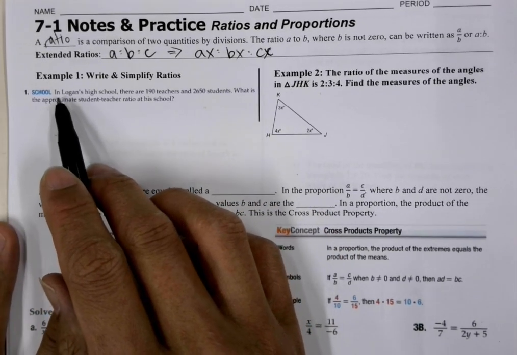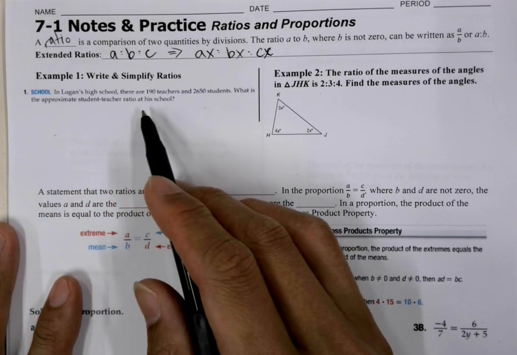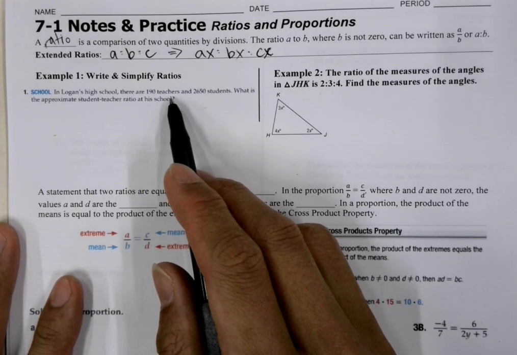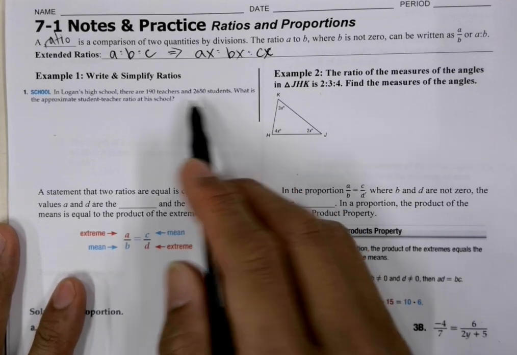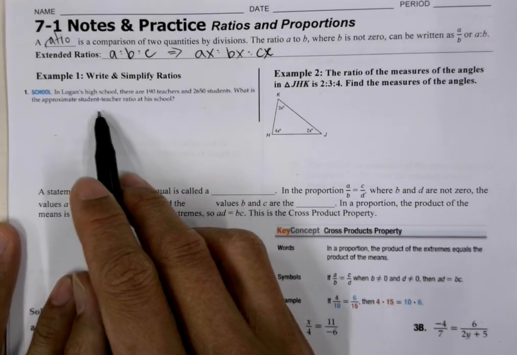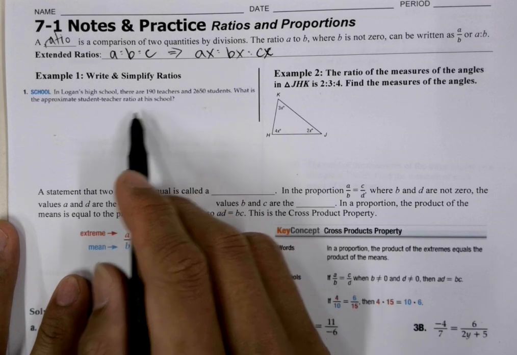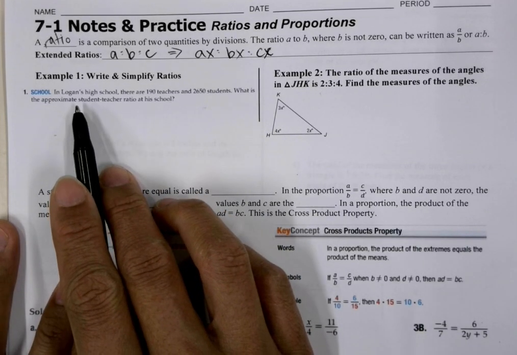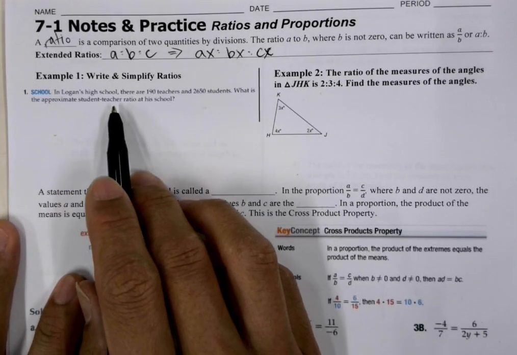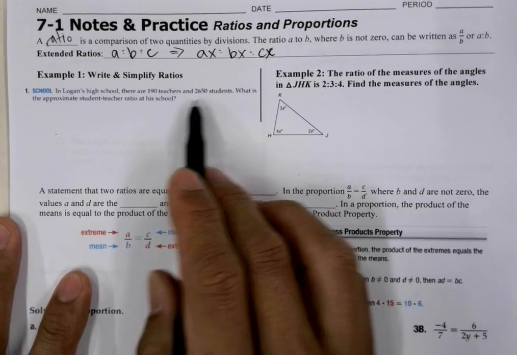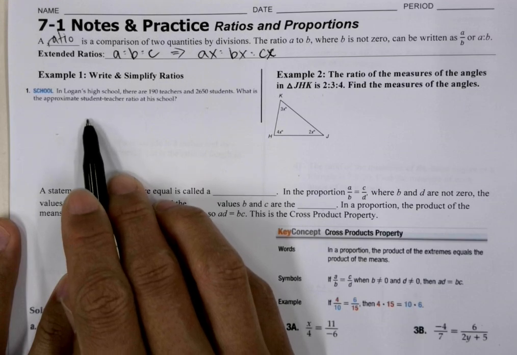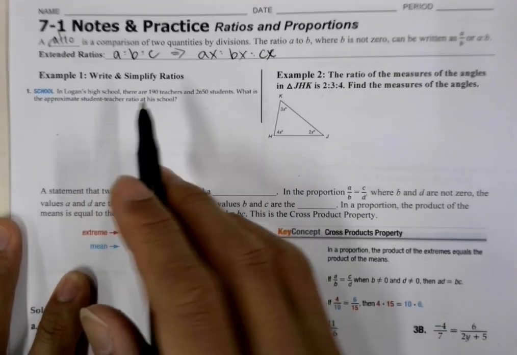This first one is in Logan's High School. There are 190 teachers and 2,650 students. What's the approximate student to teacher ratio at the school? Notice here they put students first and then they put teachers second. The order matters. So we're going to put the number of students first and the number of teachers second.